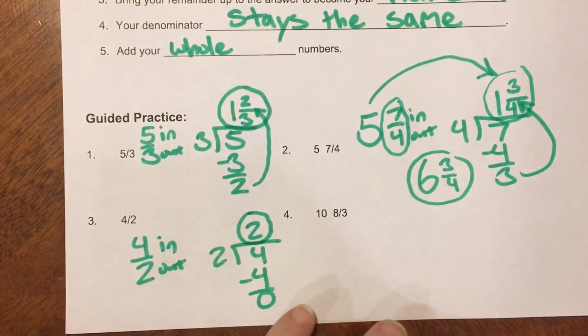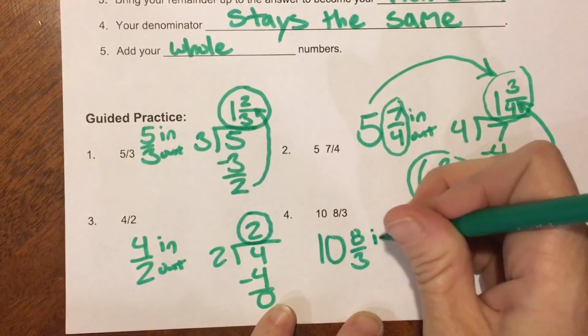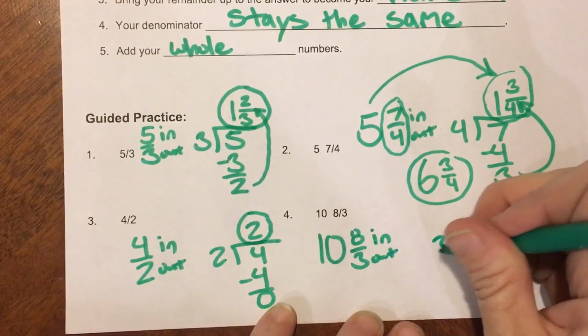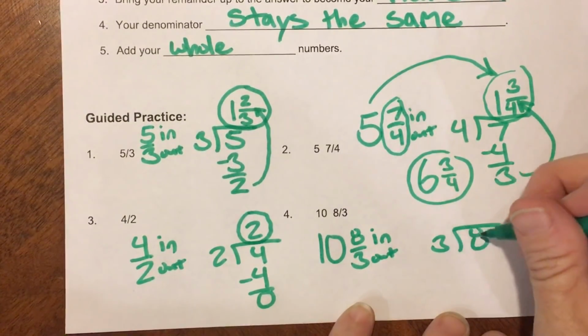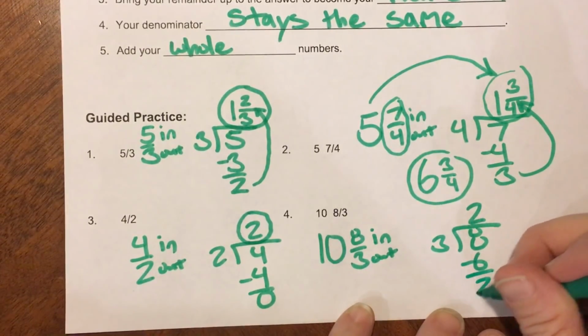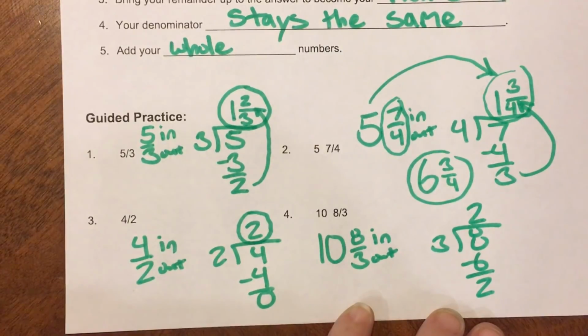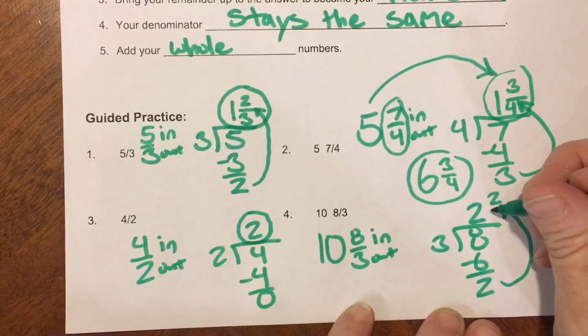Okay, let's try one last one. So let's write it a better way. Let's do step 1, set it up. Step 2, divide. 3 can fit into 8 2 times. 2 times 3 is 6. And okay, I subtract. Step 3, that is my numerator.